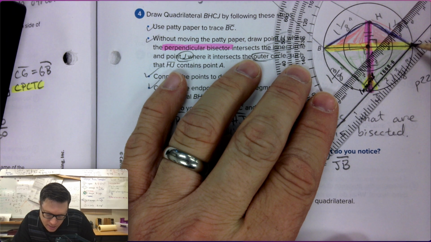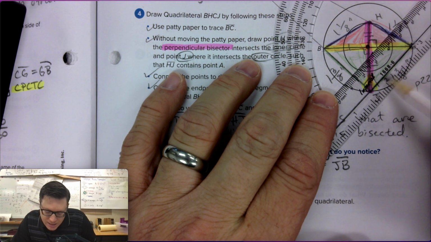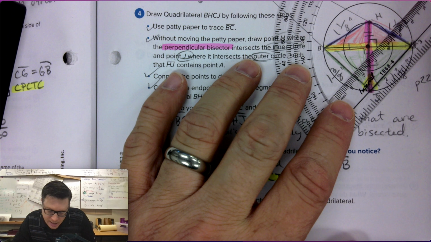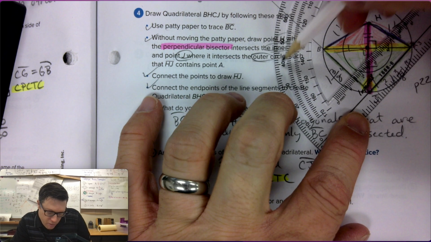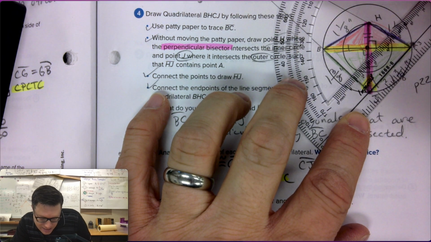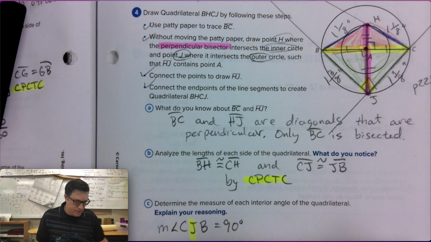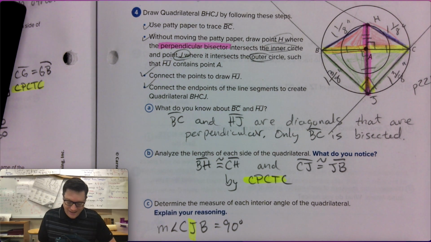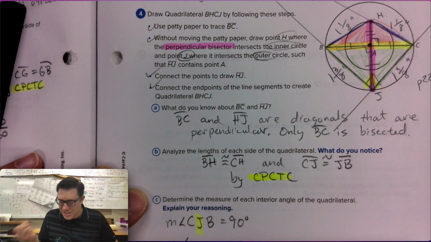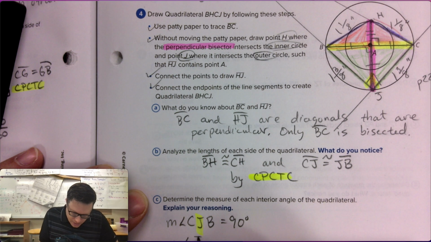So circle goes on C. The zero line of the protractor goes along CJ. And then I go 10, 20, 30, 40, 50, 60, 70, 80, 77 degrees. The measure of angle C is 77 degrees. C is the middle letter, so JCH.